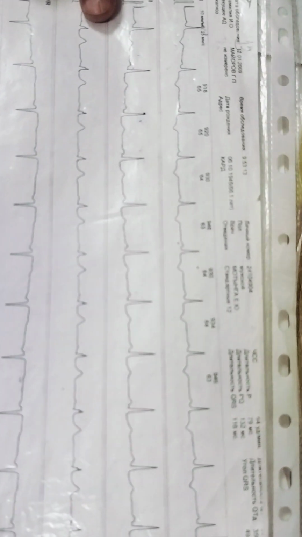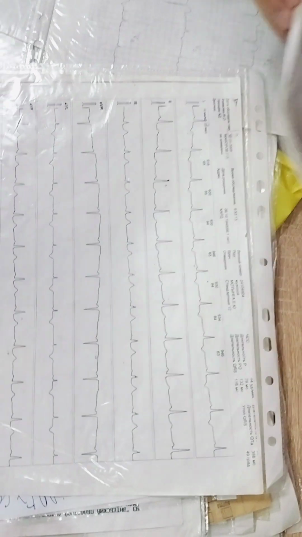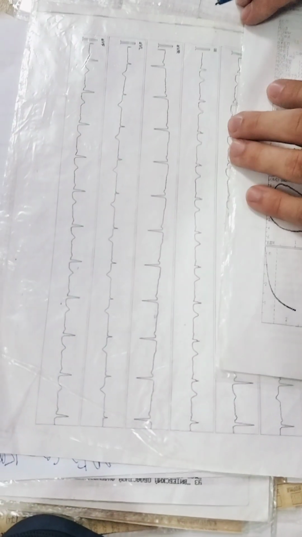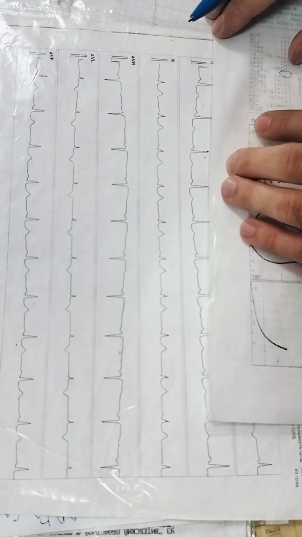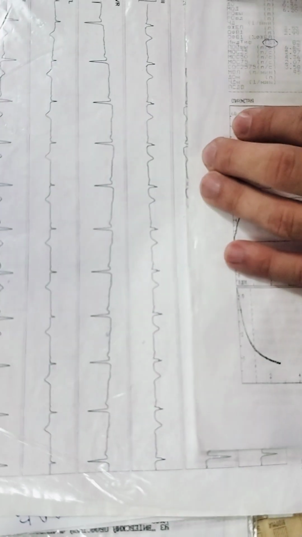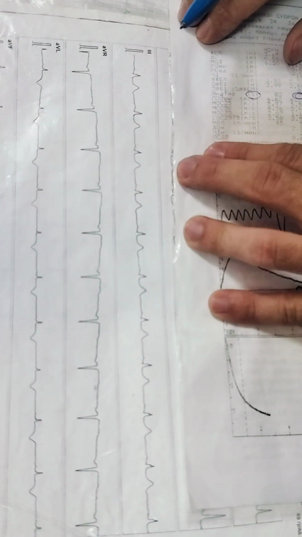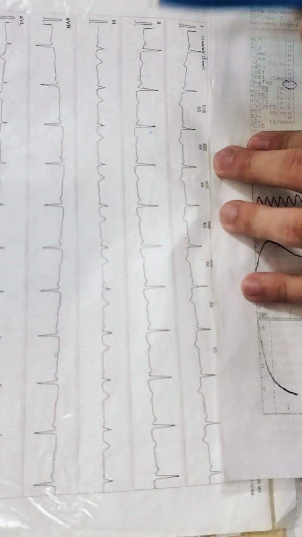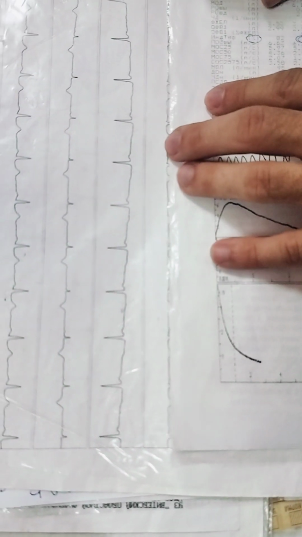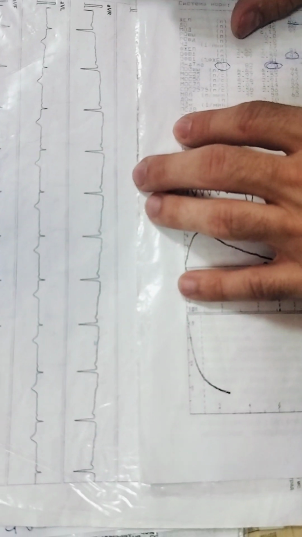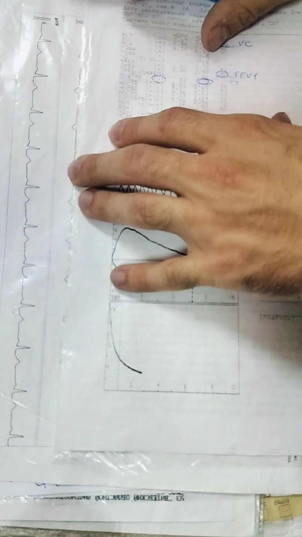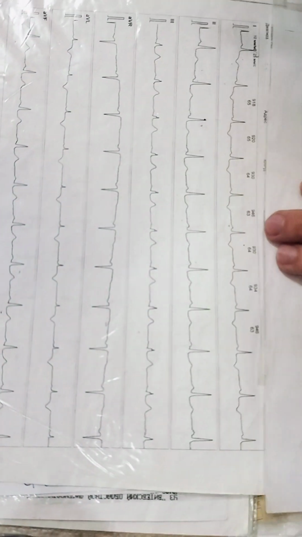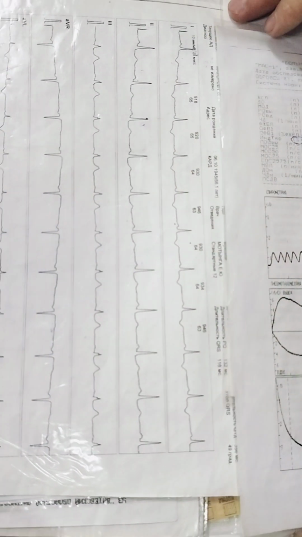It's very close to the ST elevation. Maybe depression of ST is here, but there are no elevations. Maybe depression, but not exactly.